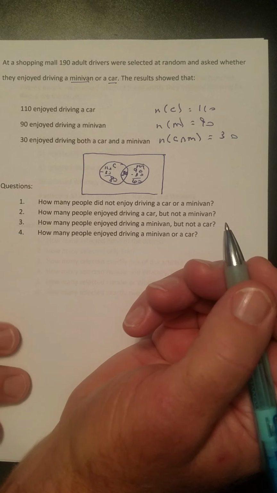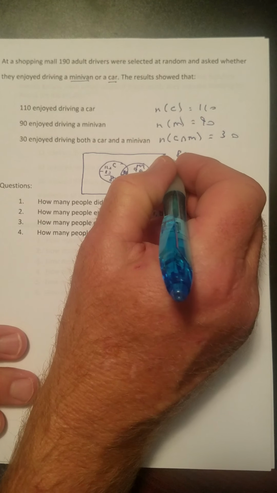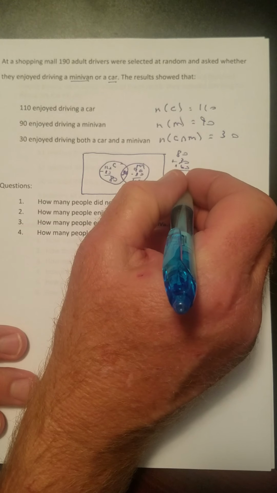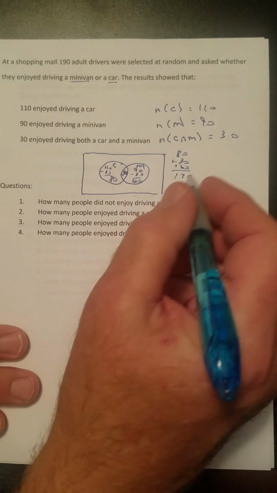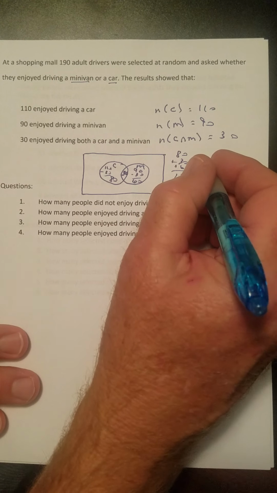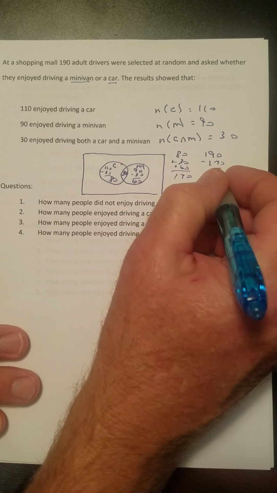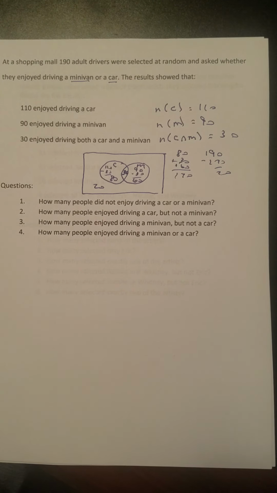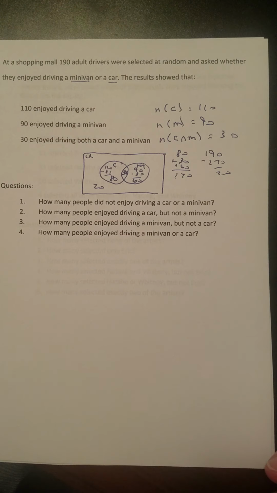Okay, and let's go ahead and finish it off. So I have 80 plus 30 plus 60, that's 170. There's 170 inside the circles. Altogether, there was 190. So if I subtract 170, that's 20. That's the number here. There's 20 people outside of that. That's our universal set.